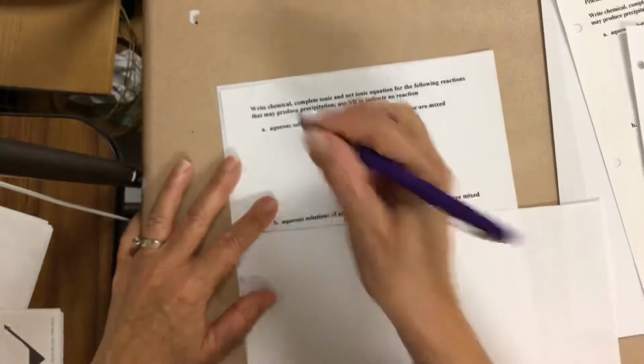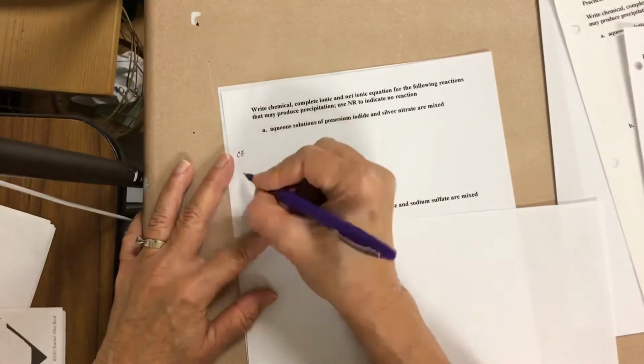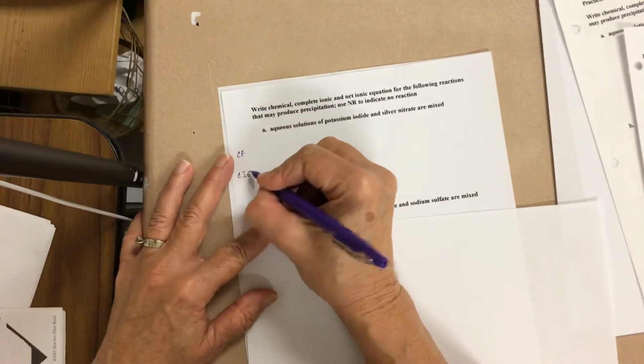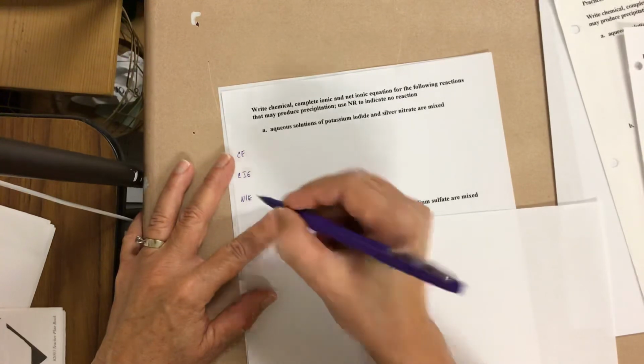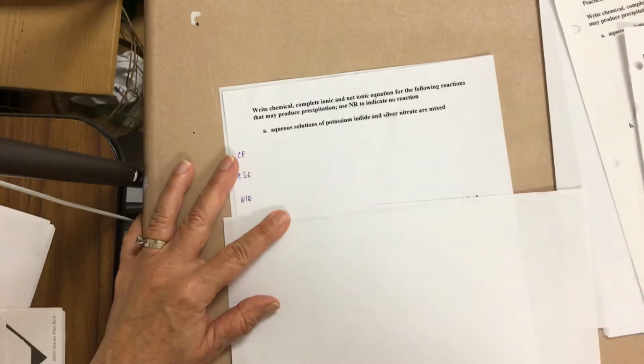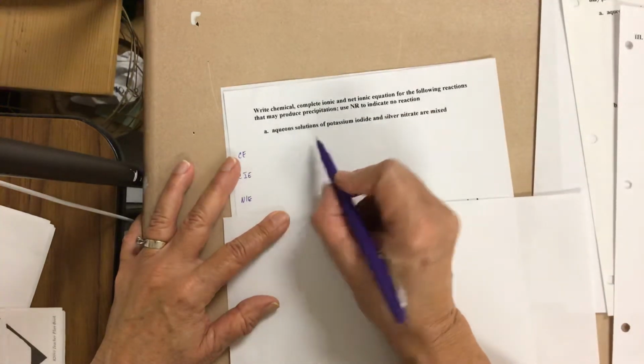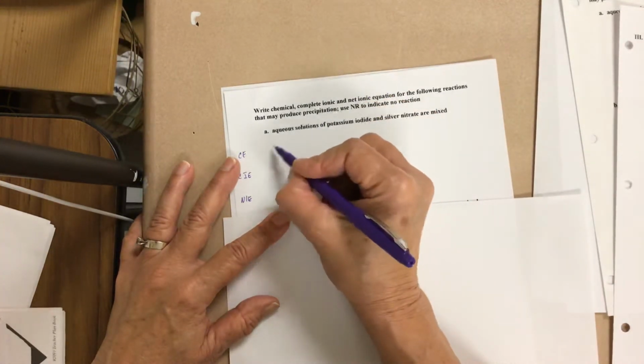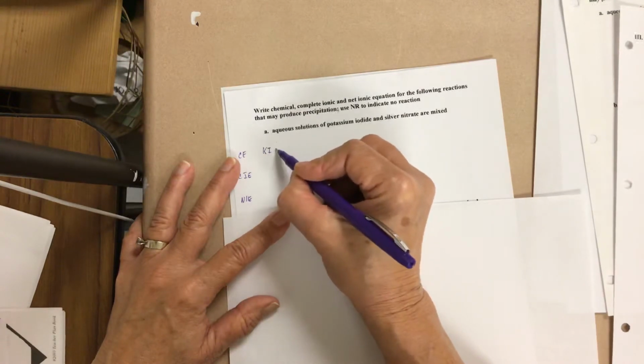Okay, so our next one. You're going to label your chemical equation, your complete ionic equation, and then your net ionic equation. So you have aqueous solutions of potassium iodide and silver nitrate. Make sure you have your solubility rules where you can see them.